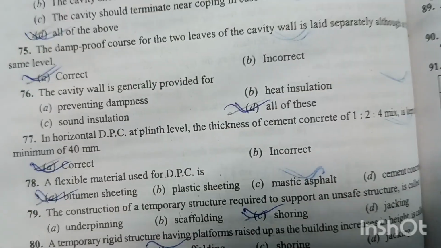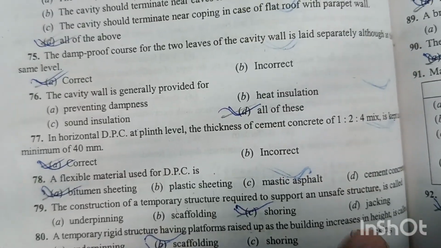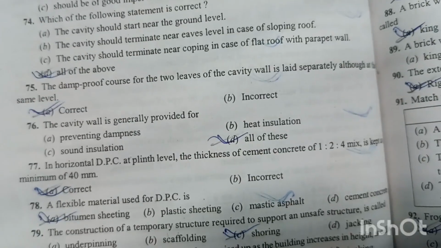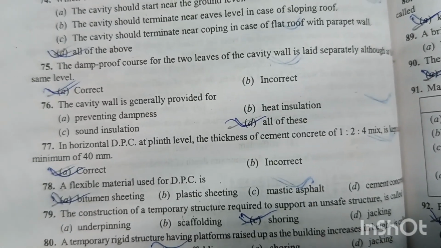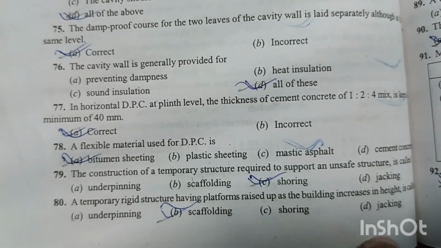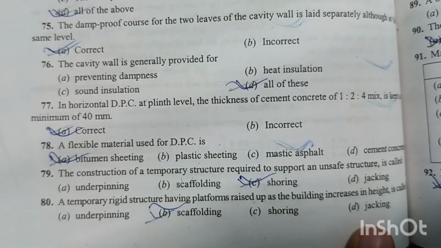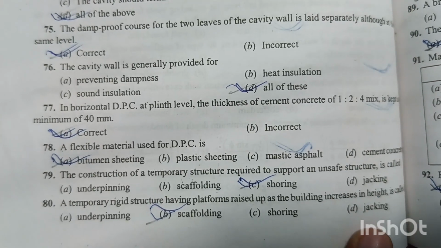Question number 77. In horizontal DPC at plinth level, the thickness of cement concrete of 1:2:4 mix is kept as minimum of 40 mm. Option A is the right answer, correct. Question number 78. A flexible material used for DPC is bitumen sheeting. Option A is the right answer.